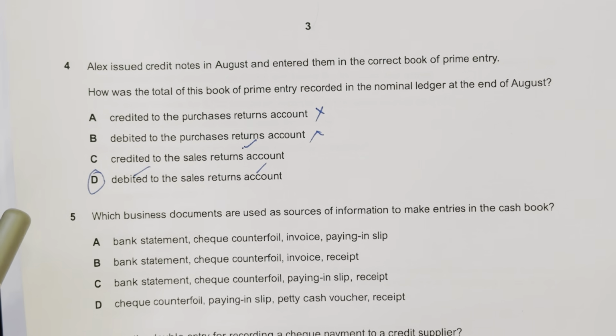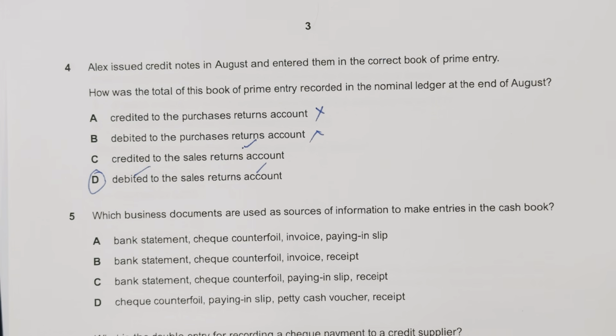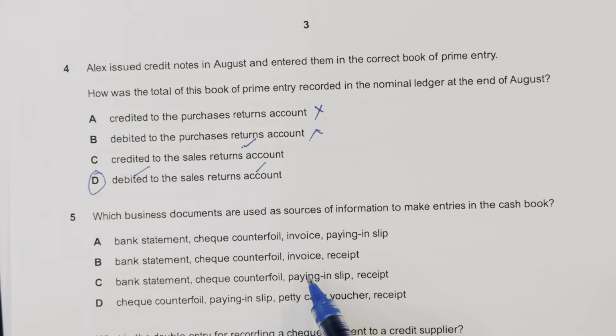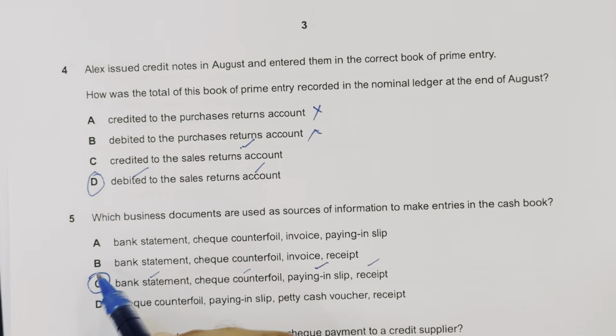Question number 5 is: which business documents are used as the sources of finance to make entries in the cash book? This is a very famous question. Its answer is C. First you need to make the bank statement, then you need to check the counterfoil, then the paying-in slip, and then receipts. So this order is the right one. So option number C is carrying that order. Moving to question number 6.